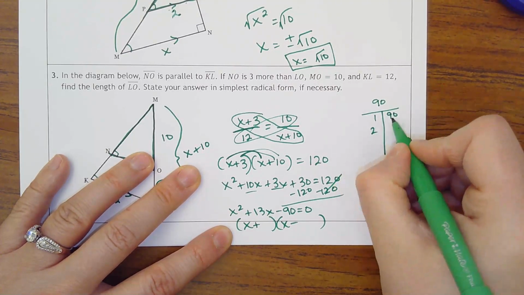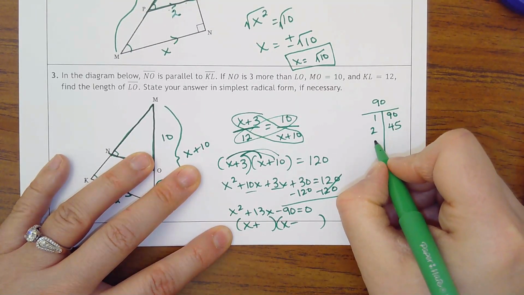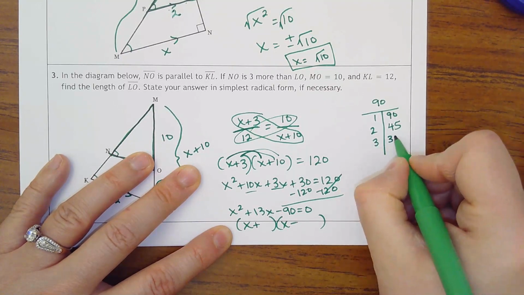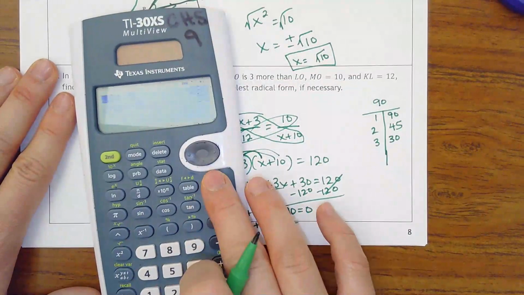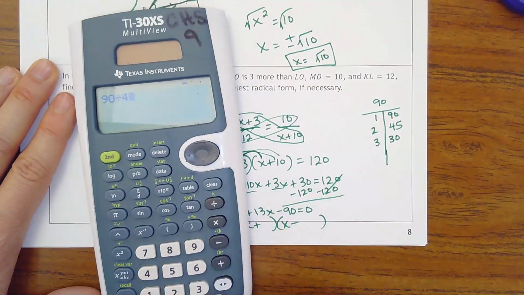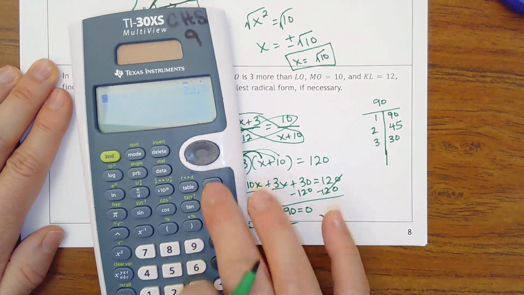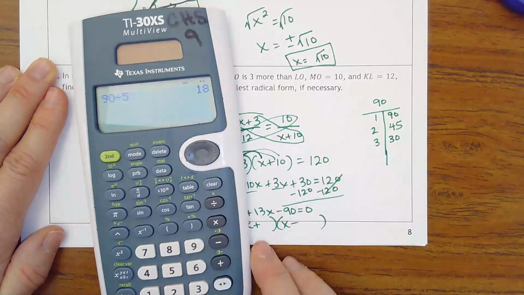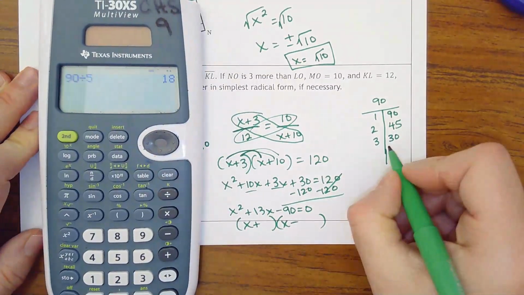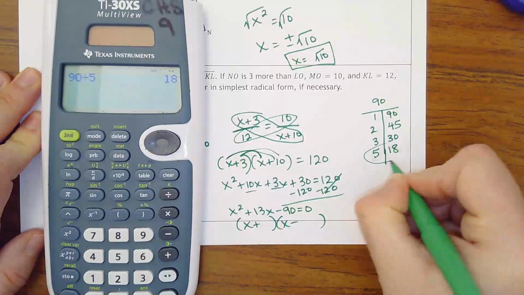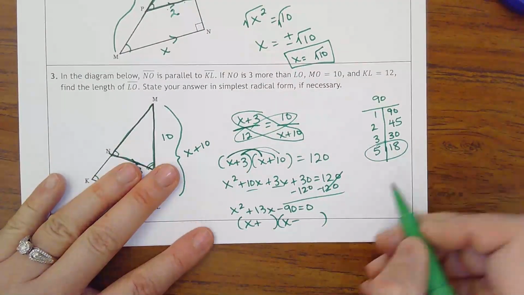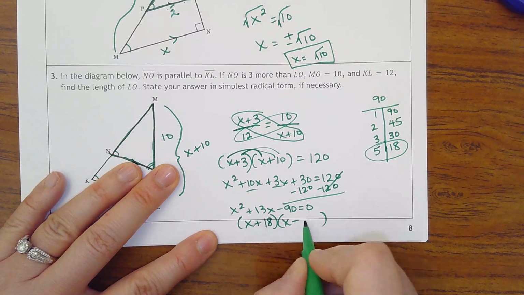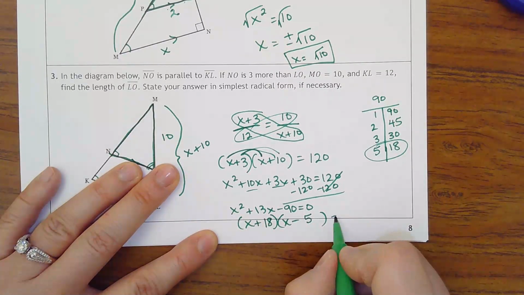I'll start with 1 and 90, 2 and 45, no. 3 and 30, no. Does 90 divide by 4? No, it shouldn't. 90 divided by 5 is 18 and 5. That would be it, because 5 and 18 have a difference of 13. I want the bigger number to be my positive, so I have 18 and then minus 5.